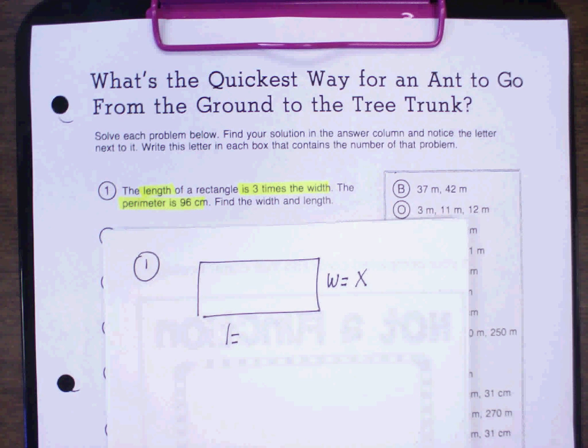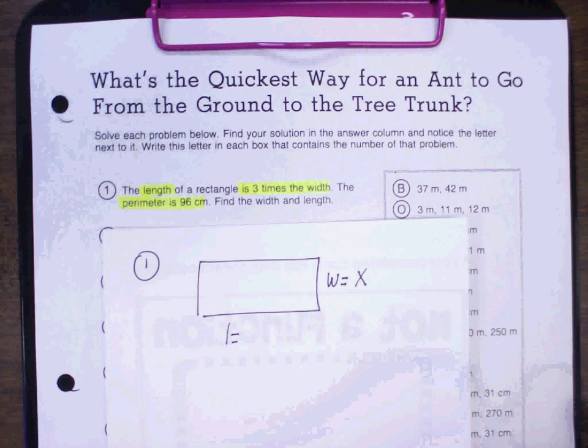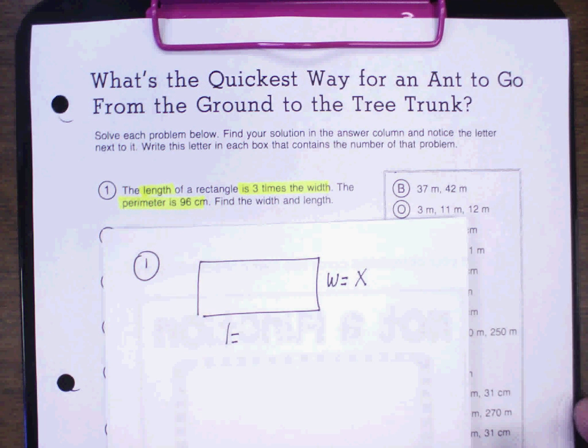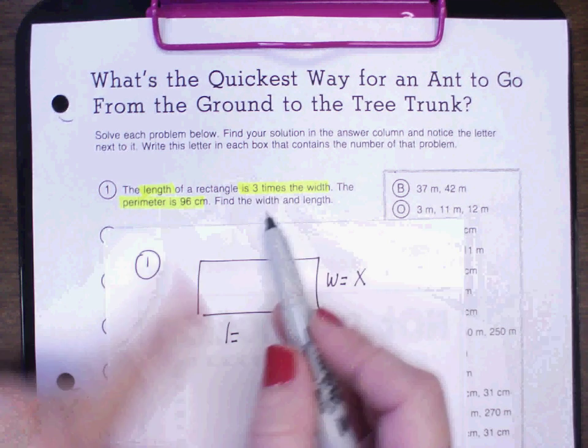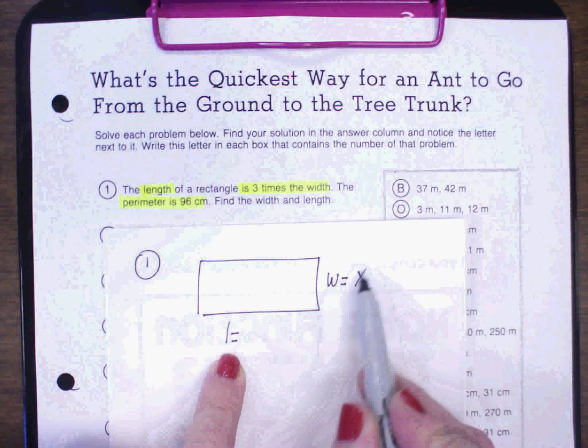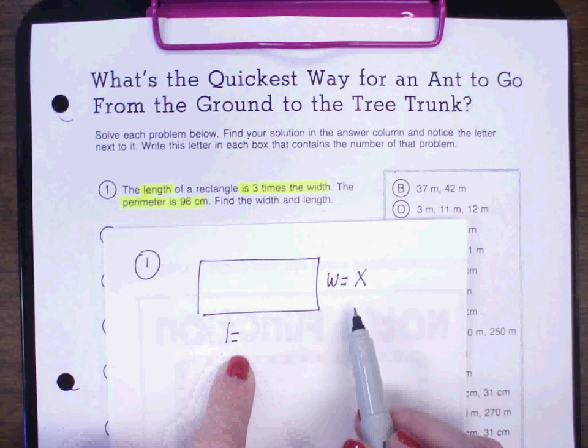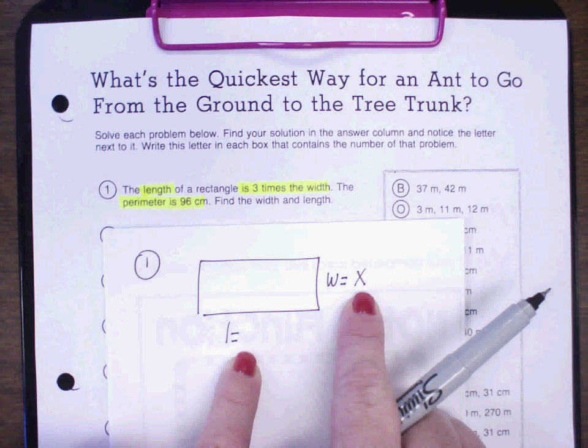One of these two things is always going to be X. All these problems will talk about two or three things. Always one of them needs to be X because you don't know it. All right. So it says that the length is 3 times the width. But the width is X. So what would the length be if it's 3 times that?